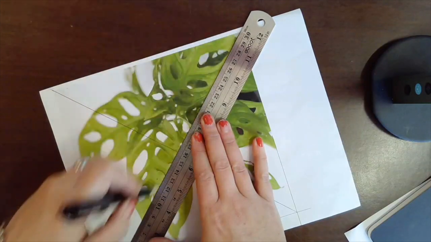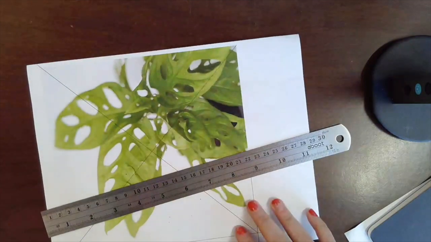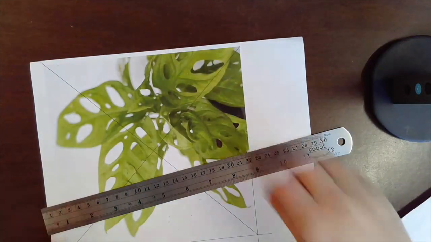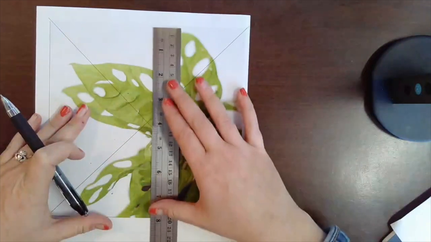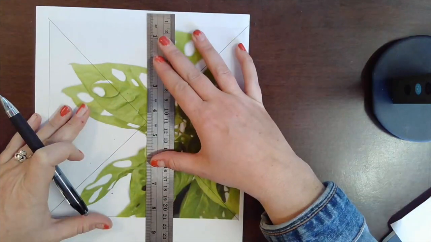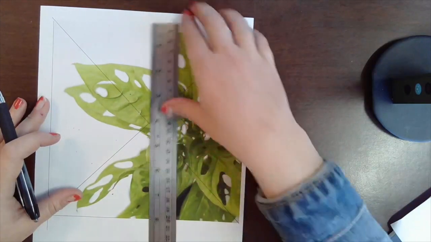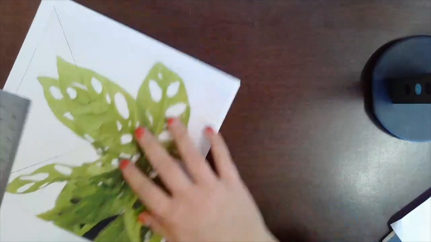Okay. Then you are going to draw a plus sign. So spinning our image around, you're going to draw a plus sign through the center point. And now to make sure that the ruler isn't cockeyed or crooked, what I like to do is line this edge of the ruler up with the edge of my image, or even the edge of the paper.